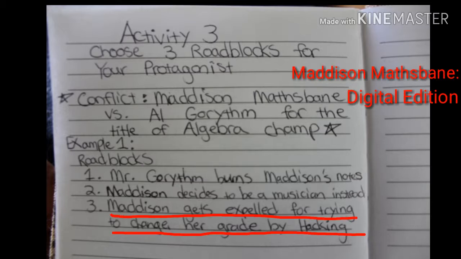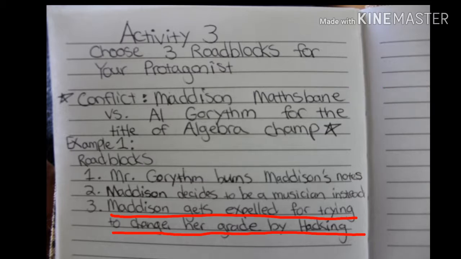Roadblock number 3. Madison gets expelled for trying to change her grade by hacking. Now, this kind of defeats Madison's motivation. She wanted to prove her mother wrong. She wanted to show she wasn't a failure. Even if she succeeded in changing her grade by hacking, she would always know, deep down, that she did fail. She just cheated. None of these roadblocks really help support the conflict we set up earlier.